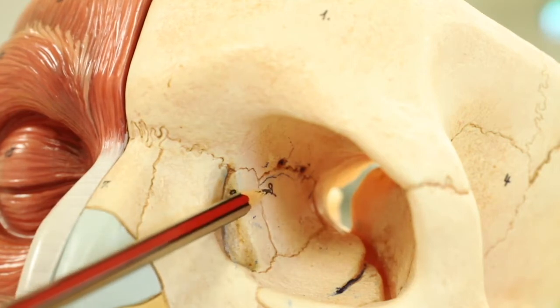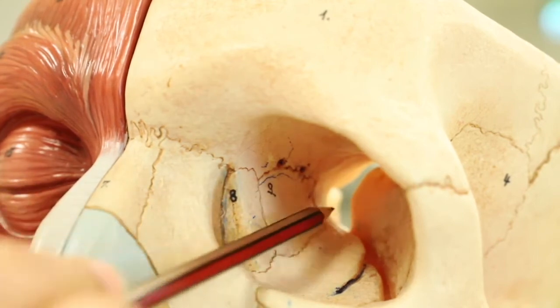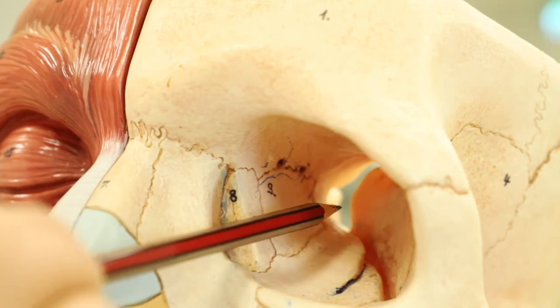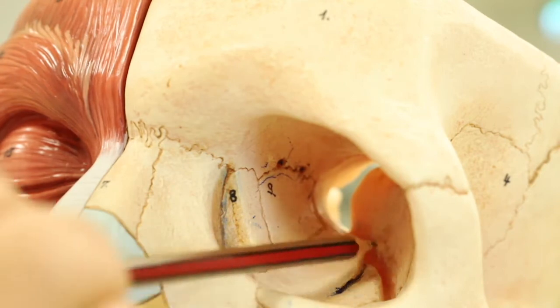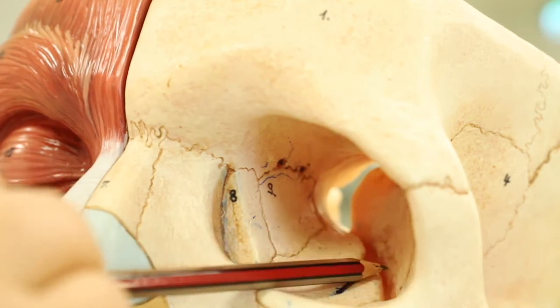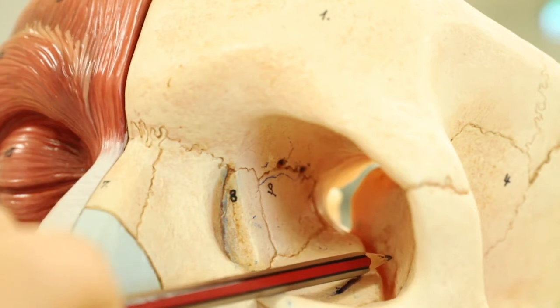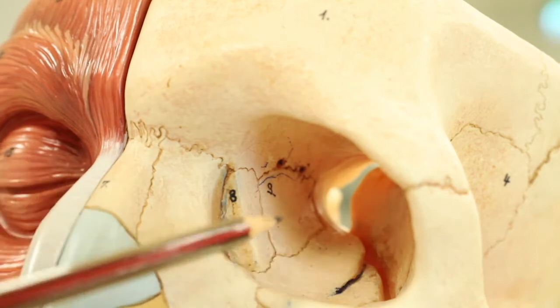So we have the superior and inferior branches of the oculomotor, which both pass in the superior fissure and also pass through the tendinous ring. In the inferior fissure, there is only one structure, the inferior ophthalmic vein, which passes through this area.